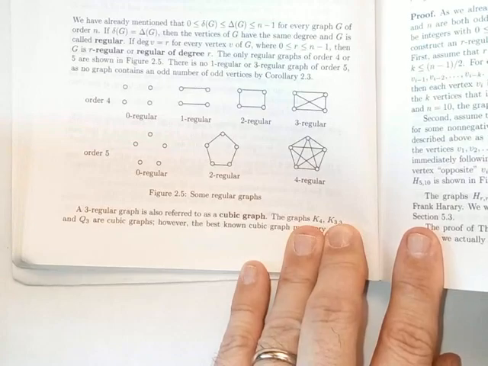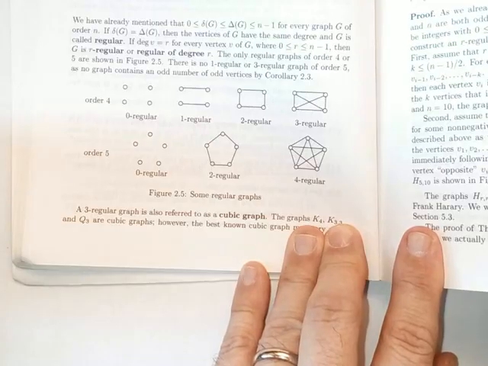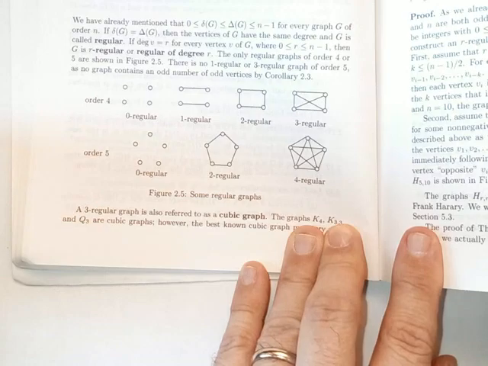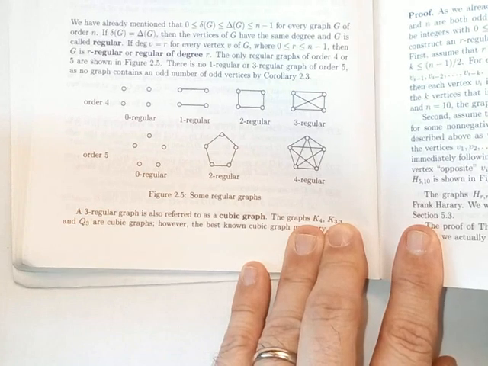A graph that's 1. Wait a minute. 0, 1, 2. Bottom row, I only have 4. Can't I do one regular graph of order 5?